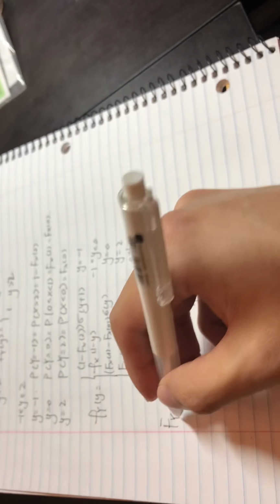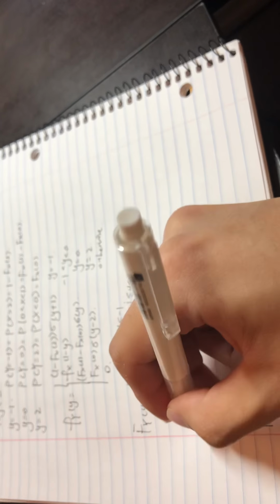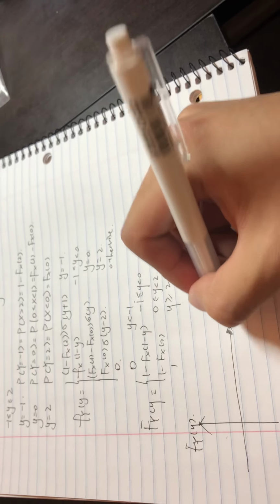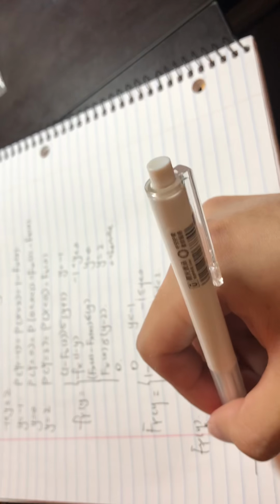For the big Fy(y), we can draw like this. Here is Fy, here is y. We have this curve, and here what we have is 1 minus Fx(2).